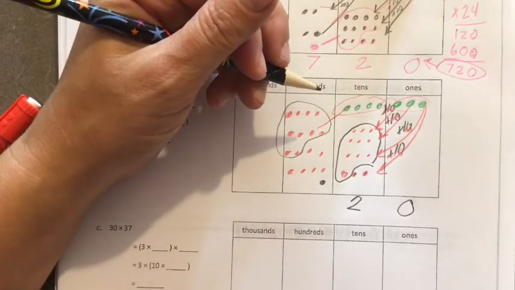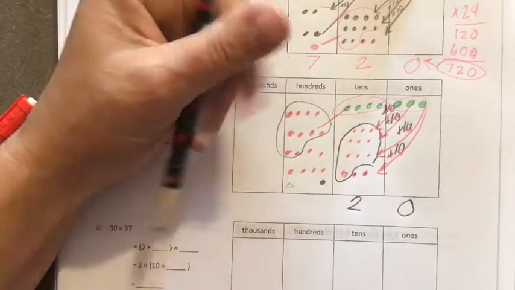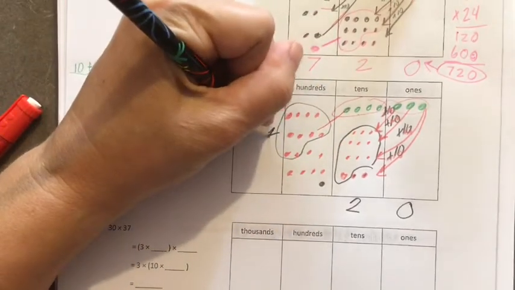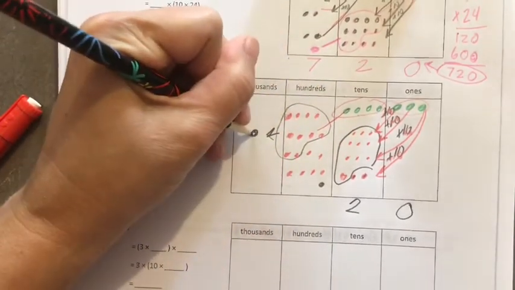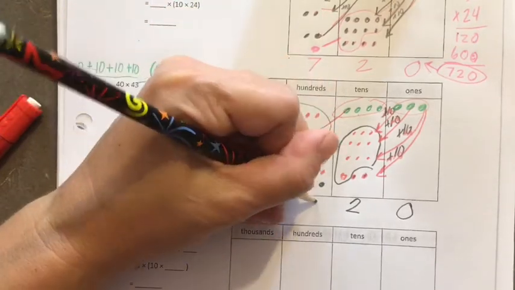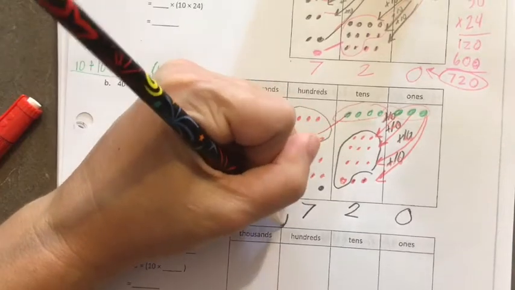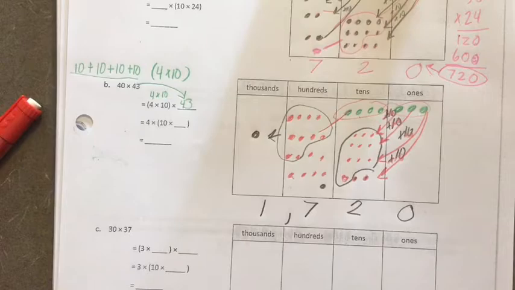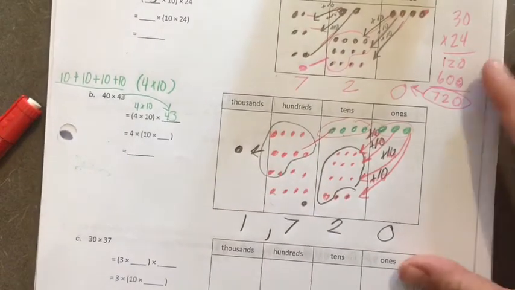I actually cannot have 17 in the hundreds place, so I need to bundle up a 10, bring that over, and now I have 7 and then a 1.